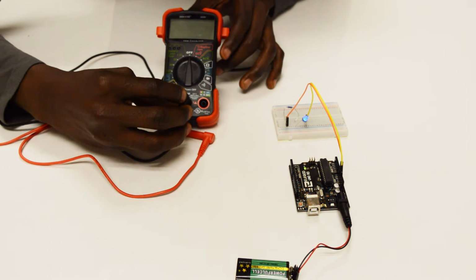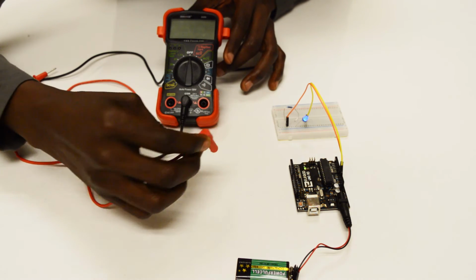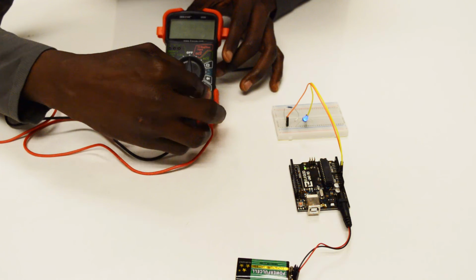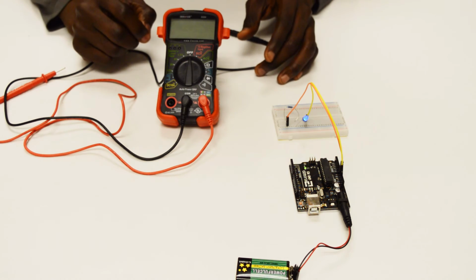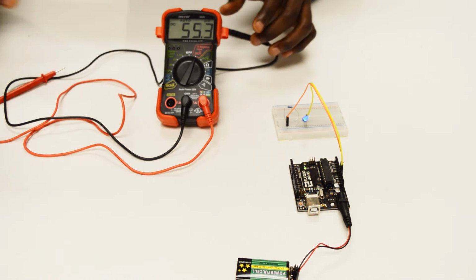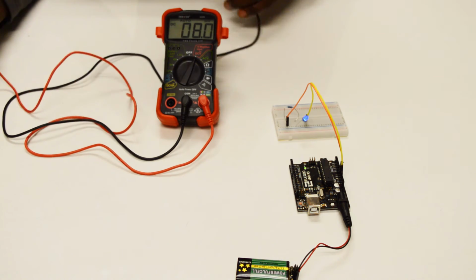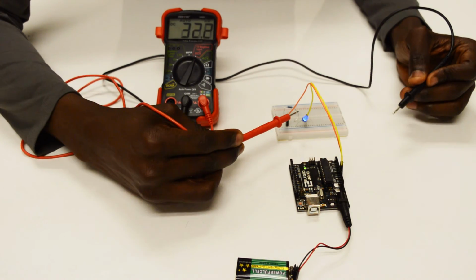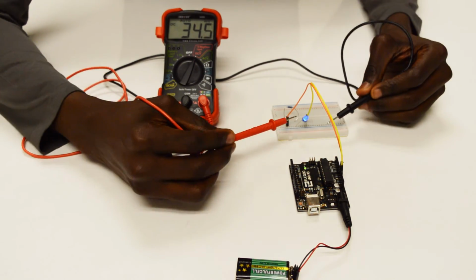Observe that the black goes to the black port, and then the red, because I intend to measure voltage, I connect here. Make sure your connections are correct too. And then I can turn on my multimeter using the selection knob. Now, I can measure the value of voltage that is running through the LED.